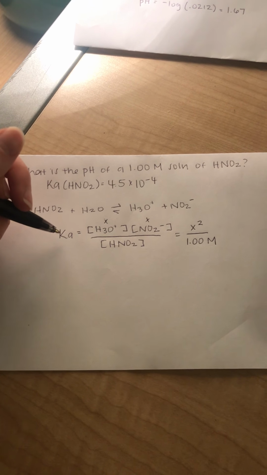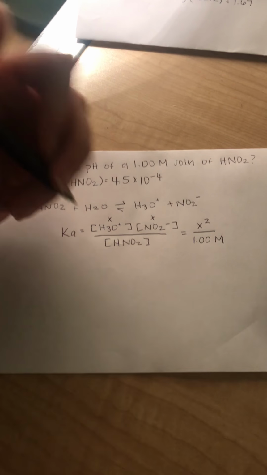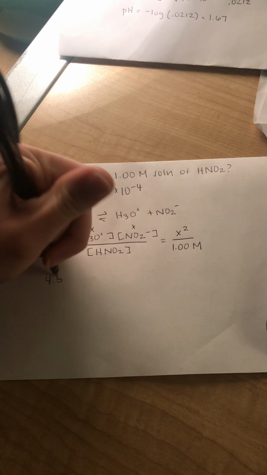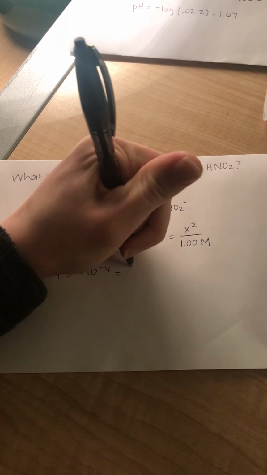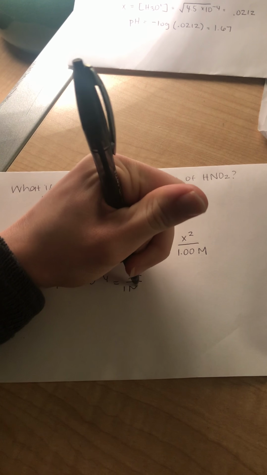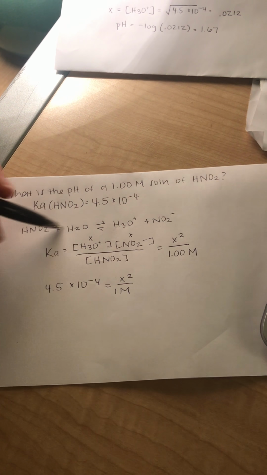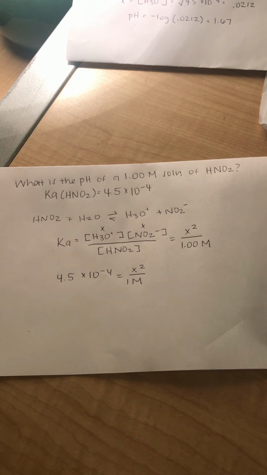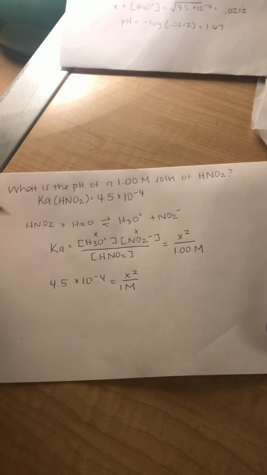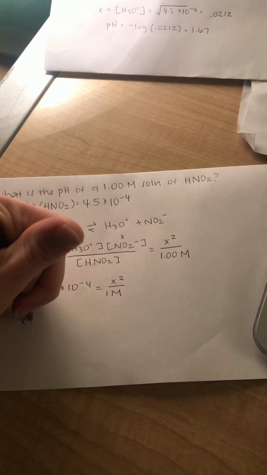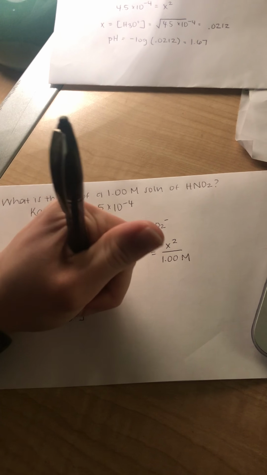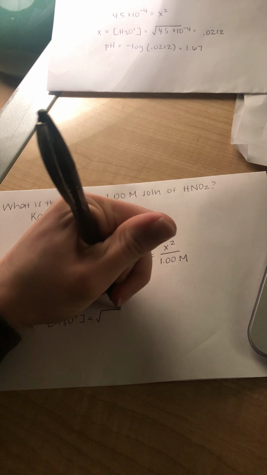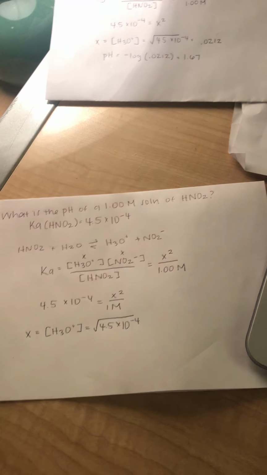Then you do a little plug and chug, find that Ka value, plug it in: 4.5 times 10 to the negative 4 equals X squared over 1. Then you solve for that X value to get the hydronium concentration, which will then lead you to find the pH. So X equals hydronium ion, which will be the square root of that Ka value, 4.5 times 10 to the negative 4.